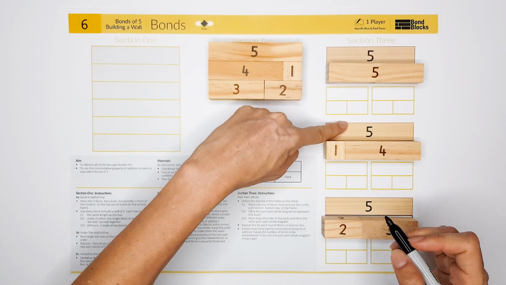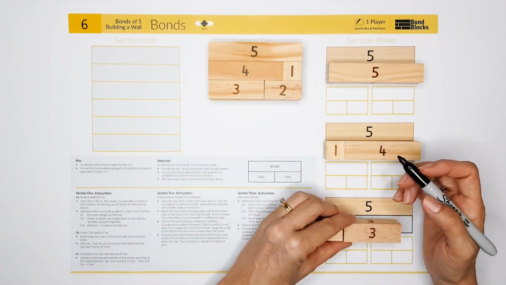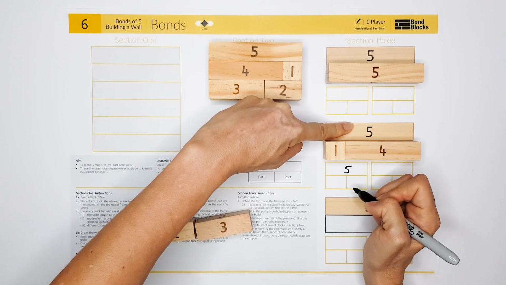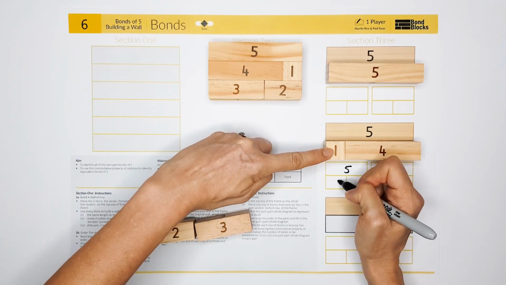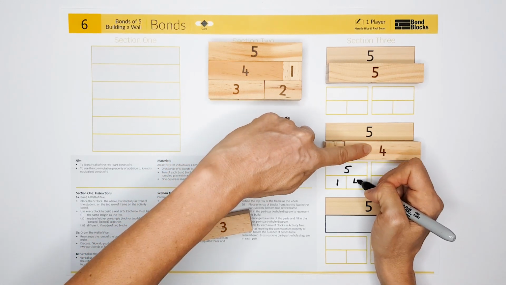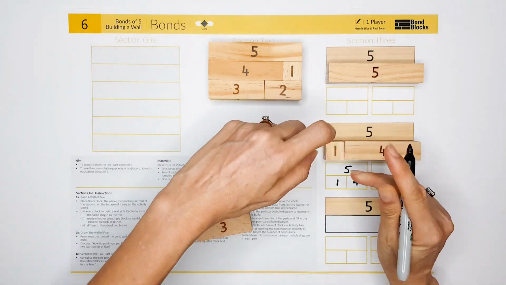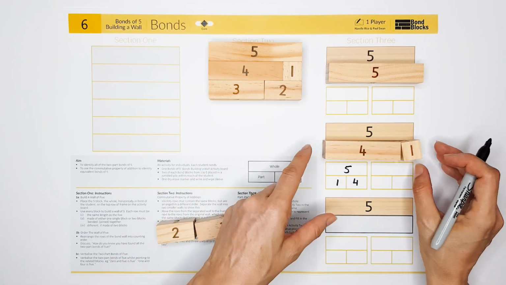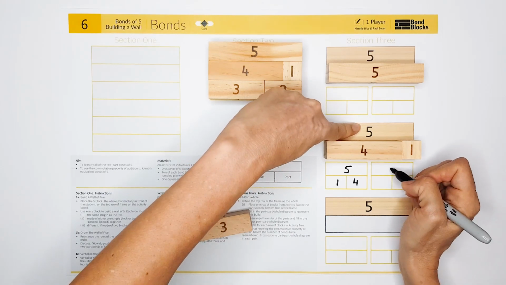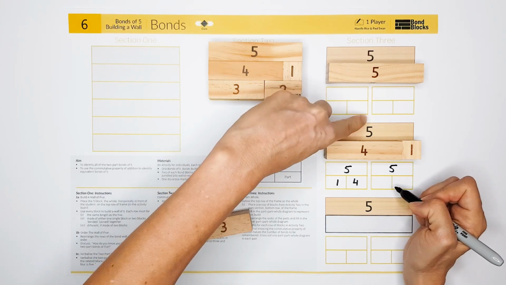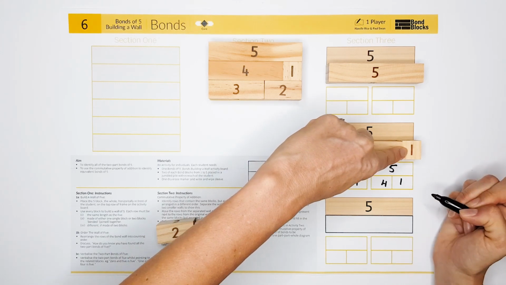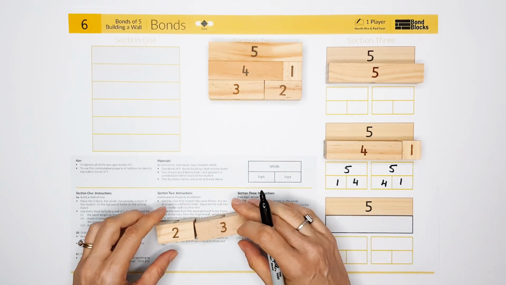I'm going to start with this part here. Just need to slide this out the way. The whole of 5 is equal to the parts of 1 and 4 bonded together. I can change the position of the parts using the commutative property to say the whole of 5 is also equal to the parts of 4 and 1 bonded together.